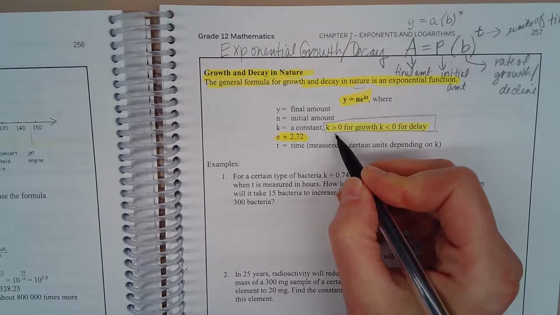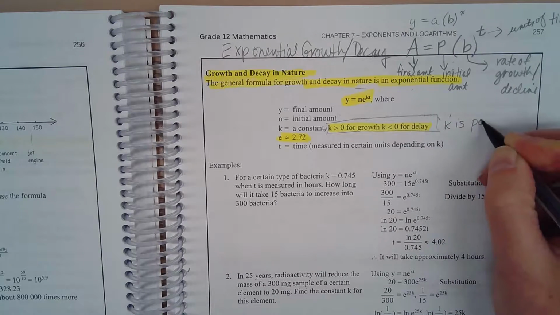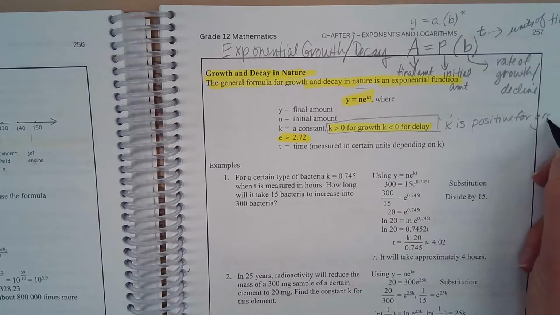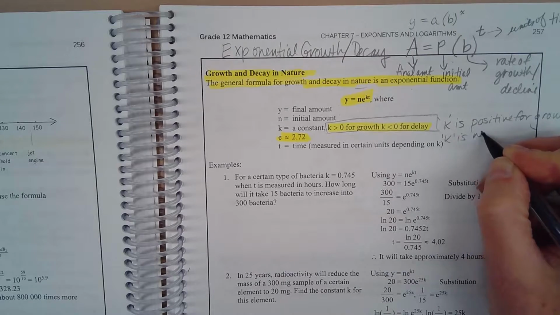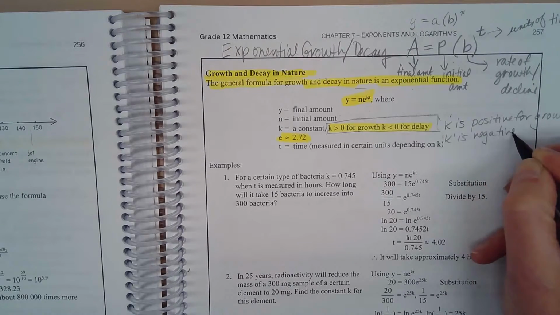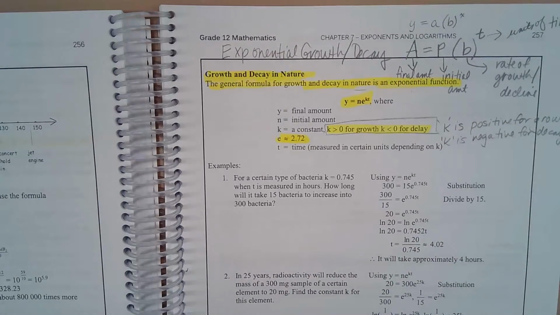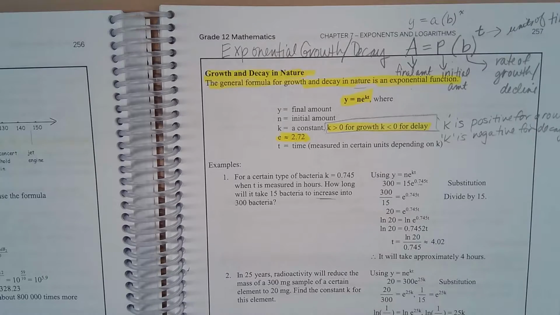This means K is positive for growth, K is negative for decay. Here, this one was growing, increasing, so K is a positive number.